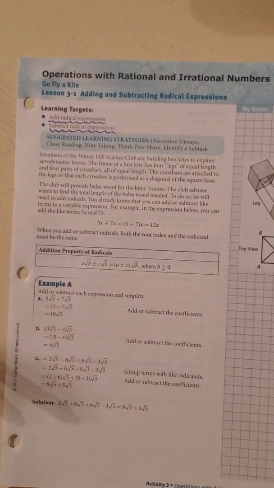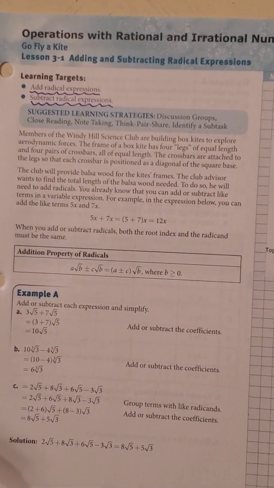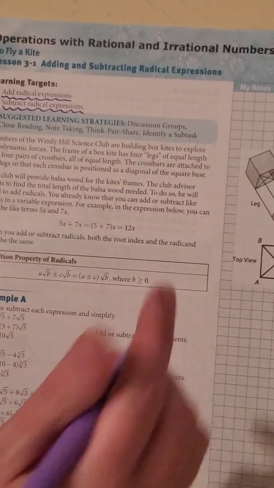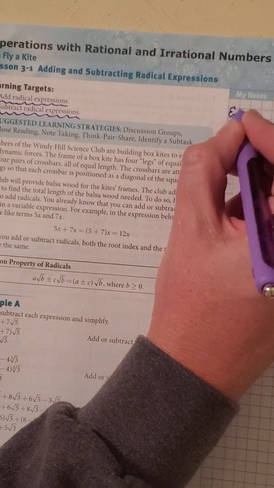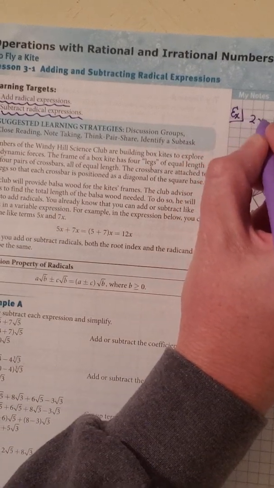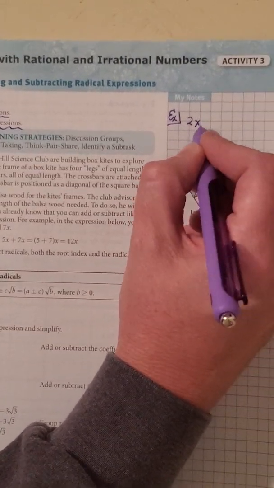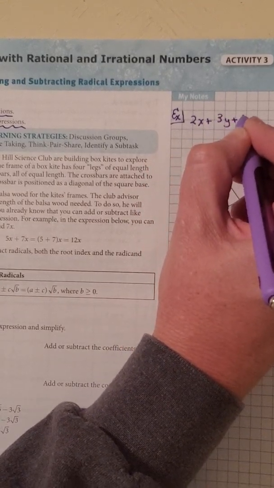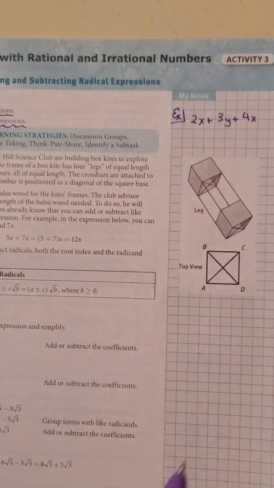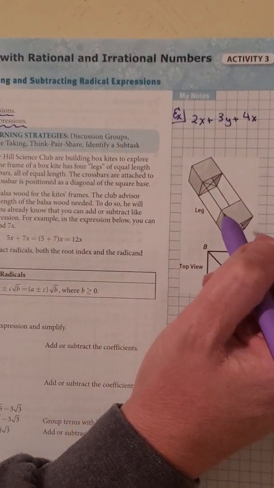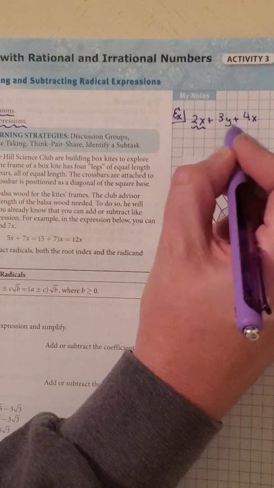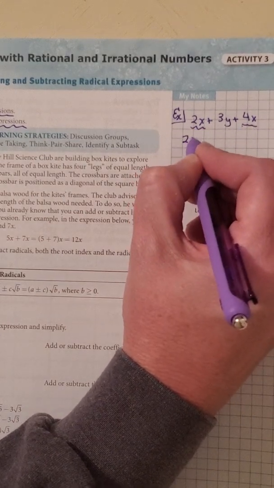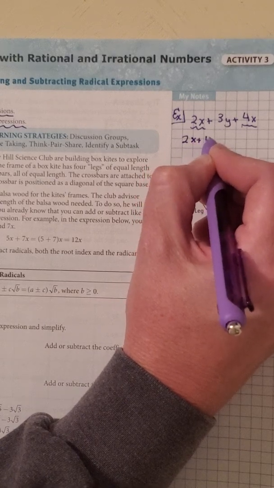So my general advice for radical expressions is to treat those like variables. For example, if I were adding 2x plus 3y plus maybe 4x, I would have to look for like terms, which would be my x's, and I could add those, which would be 2x plus 4x.